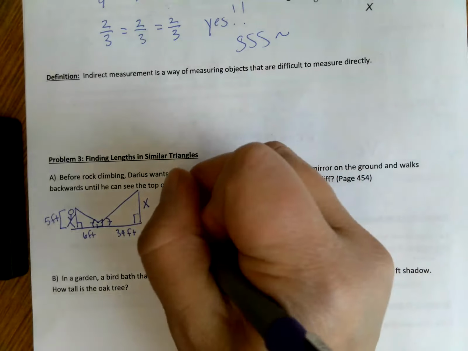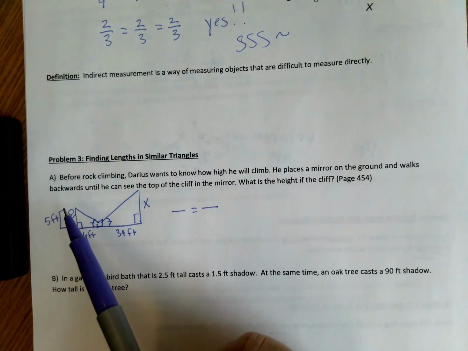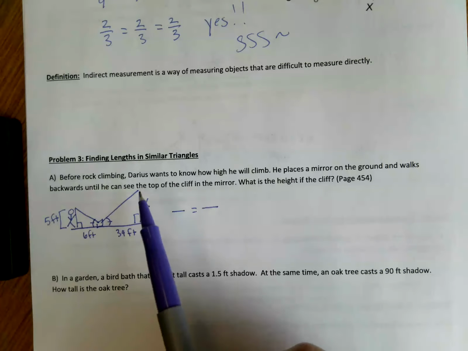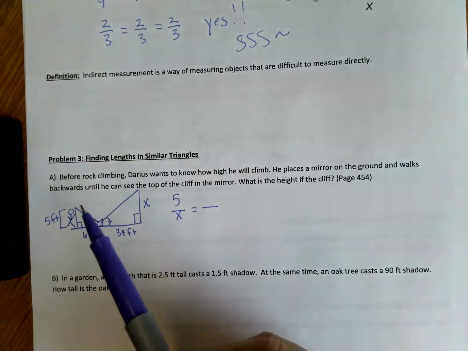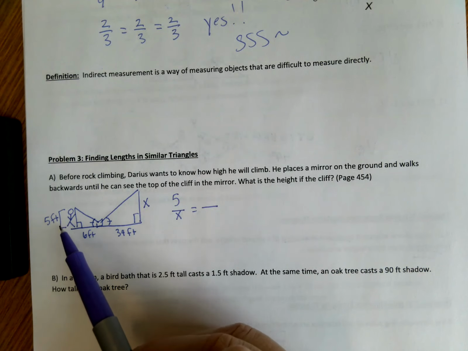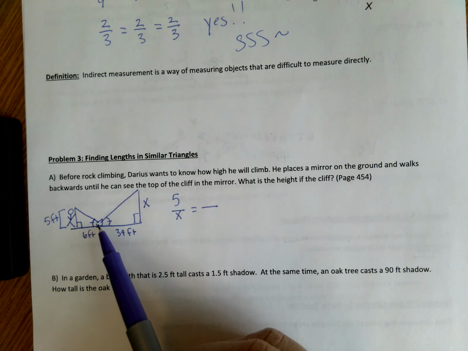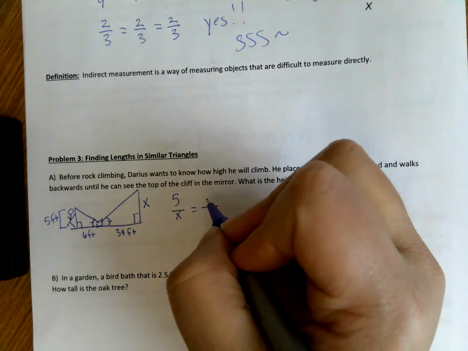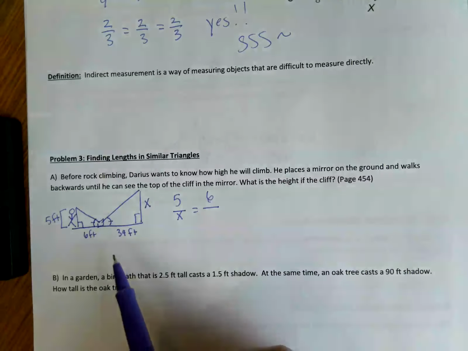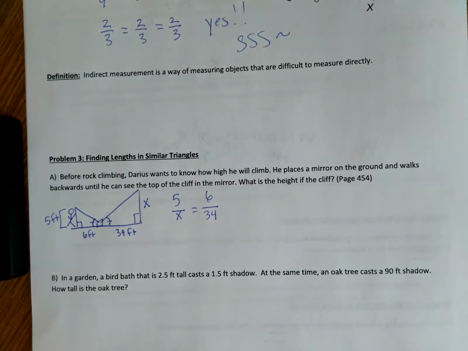Now there's multiple ways you can set this up and still get it correct. I'm going to do my height compared to my height, so that'd be 5 over x. Because I put the height of the person on top of the fraction, I need to have the shadow, or you might think of the flooring, the horizontal 6 of the person, compared to the 34 horizontal of the cliff.